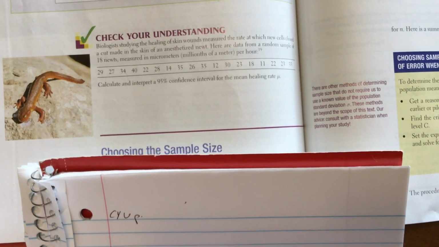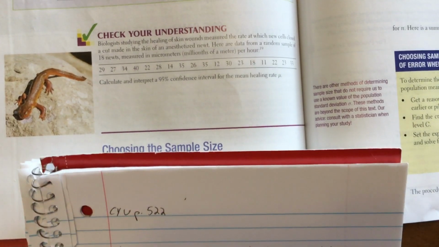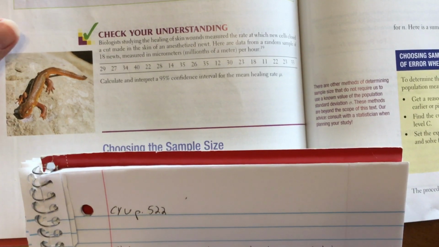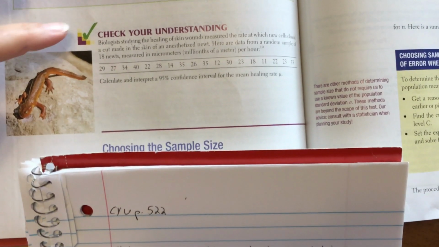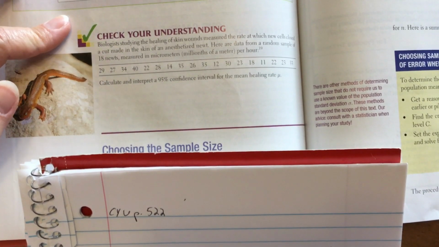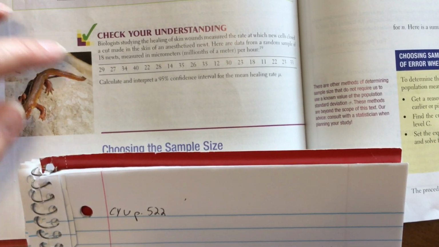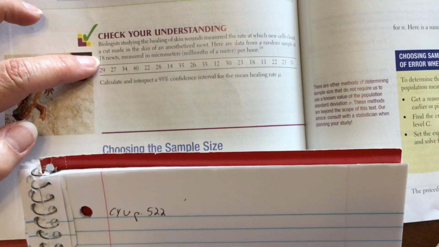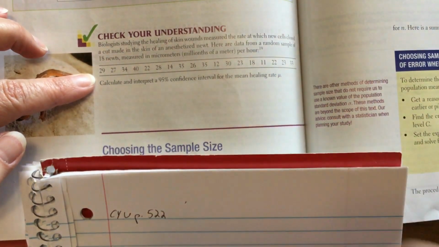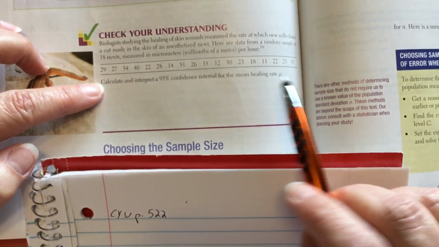Okay, guys, we're going to do the check your understanding on page 522, which is a complete confidence interval for a mu, or a true population mean. Biologists studying the healing of skin wounds measured the rate at which new cells closed a cut made in the skin of an anesthetized newt. Here are the data from a random sample of 18 newts, measured in micrometers per hour. So we've got a list of 18 pieces of data. Calculate and interpret a 95% confidence interval for the mean healing rate mu.